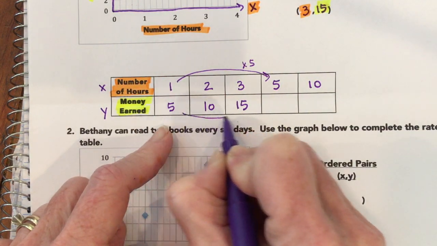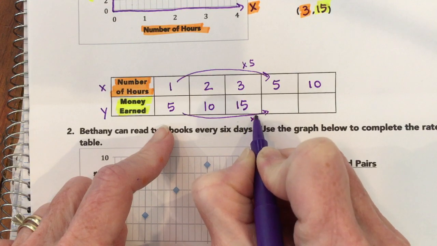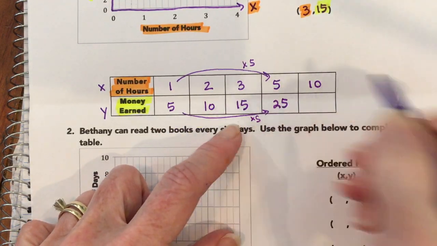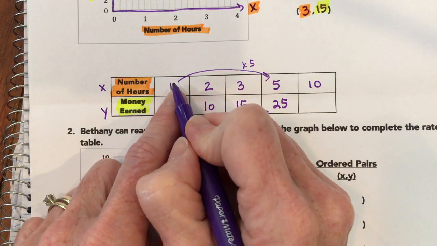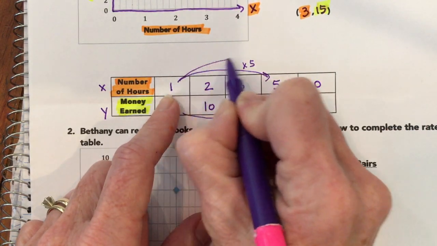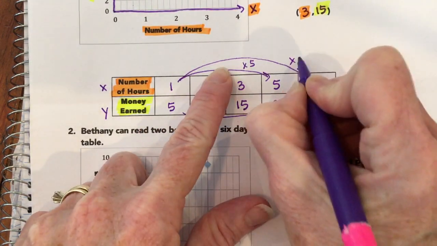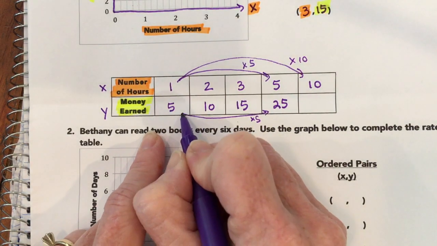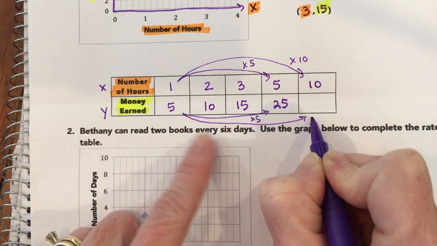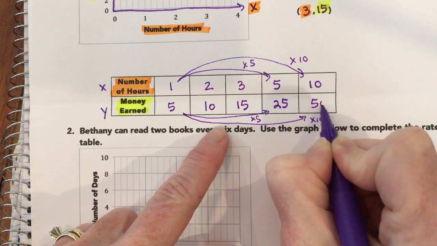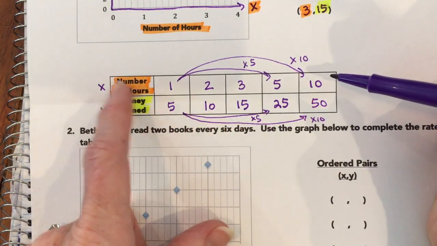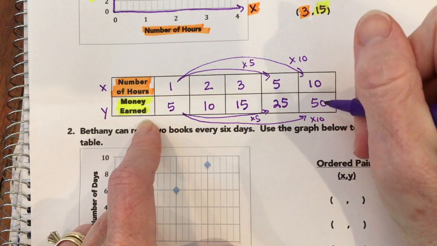I'm going to multiply 5 times 5, and that gives me 25. All right? If I need to get from 1 to 10, I would multiply times 10. So I would do the same thing on the bottom here. Multiply 5 times 10, and that would give me 50. So if she works 10 hours, then she earns $50.